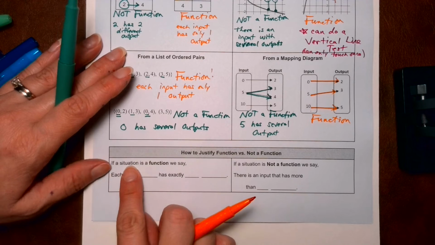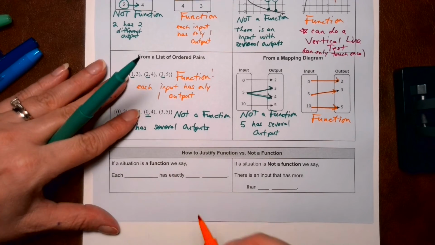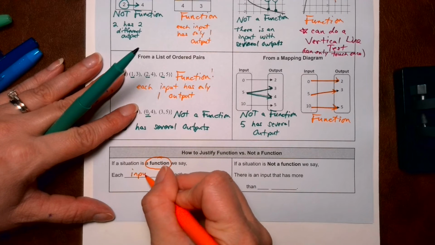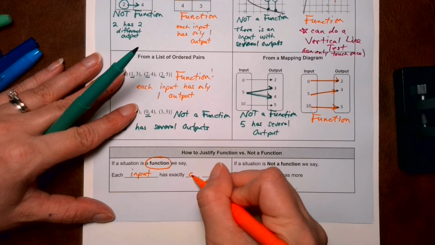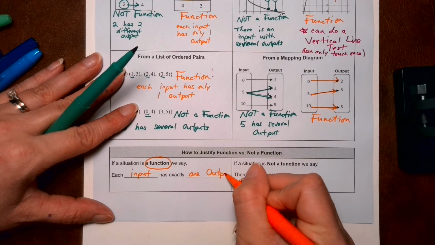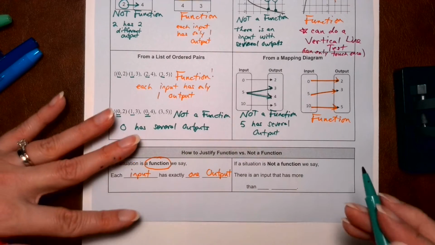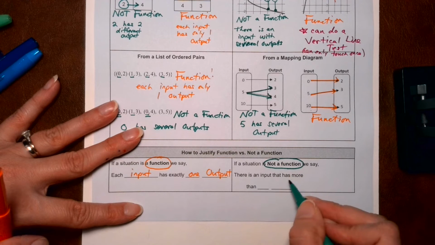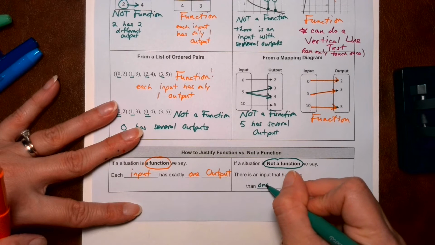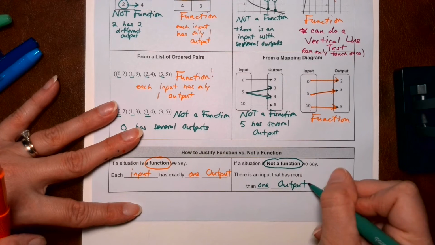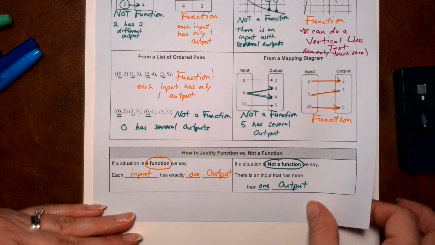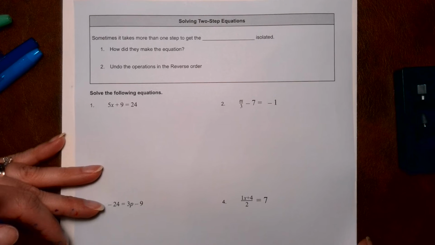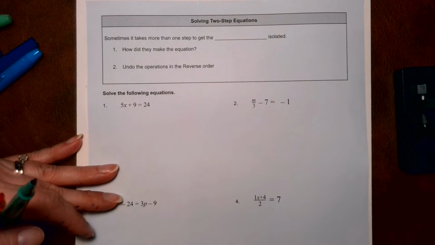Okay, if a situation is a function, so those are all the ones I did in orange, we say each input has exactly one output. And everything that I did in green up here, if you are not a function, we say there is an input that has more than one output. Input, output.